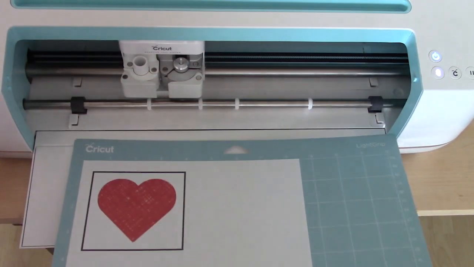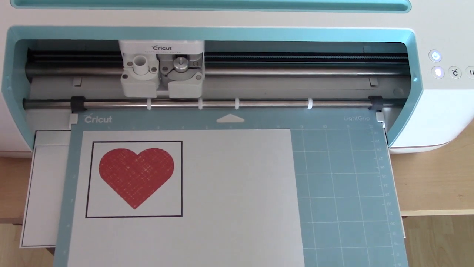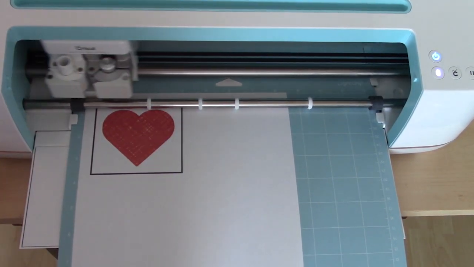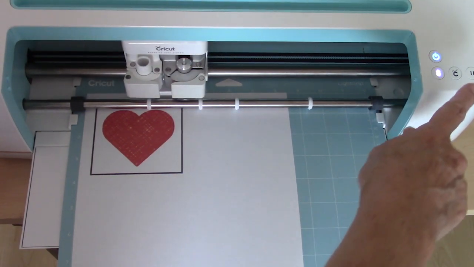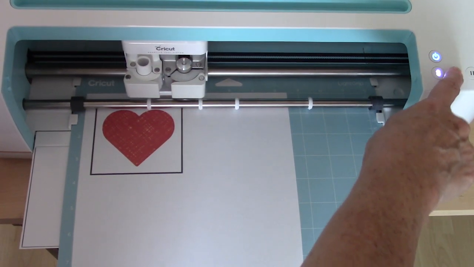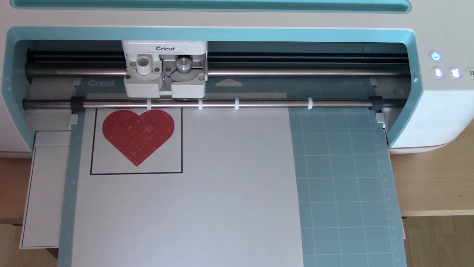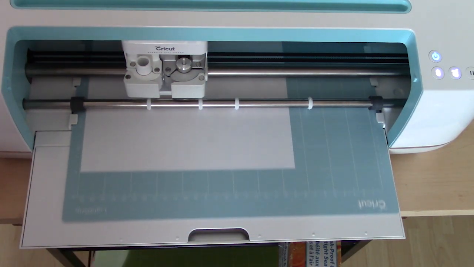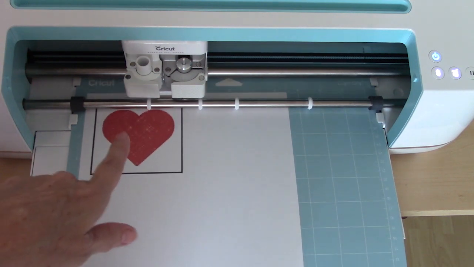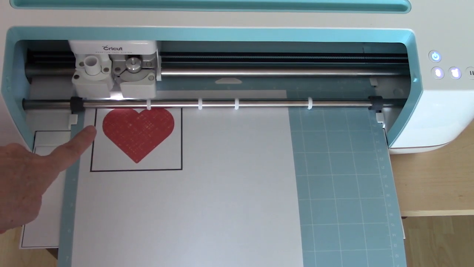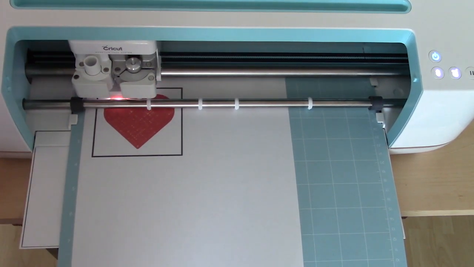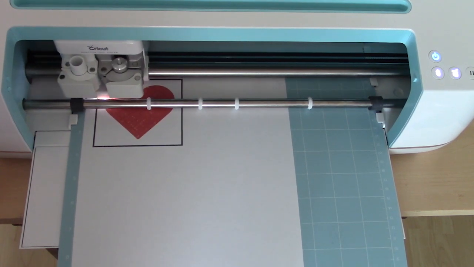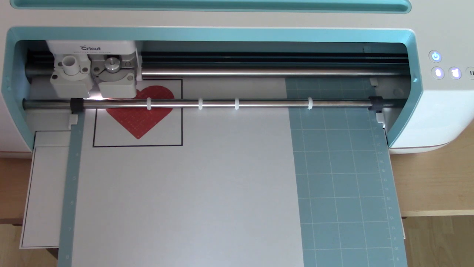Okay, here's my heart, and I'm gonna load that in my machine. Then push the flashing C, and it will cut out. First, it will check the position, so it's gonna turn on a little light, and if you can see the light, it's checking to make sure of where the registration marks are before it cuts out. So this takes a few minutes.